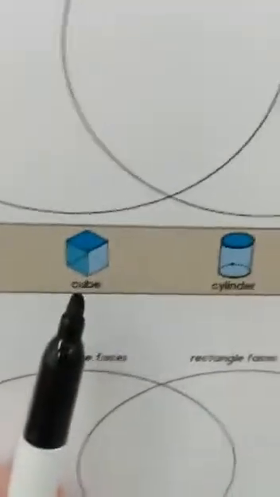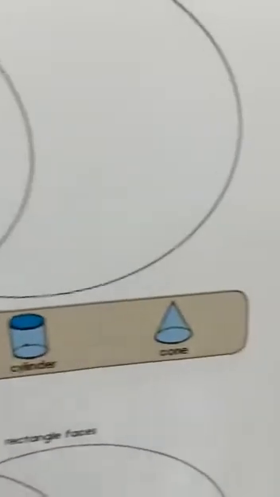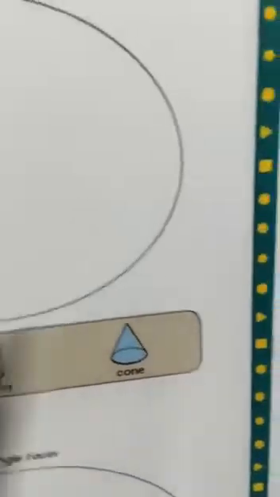So for these four, you've got a sphere, a cube, a cylinder, and a cone. So where would you put those names? Sphere, cube, cylinder, cone. Where would you put them into your Venn diagram?